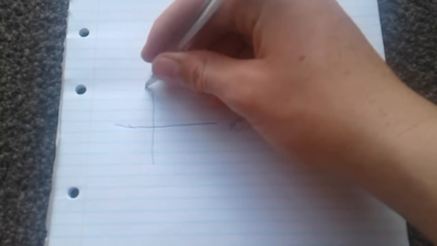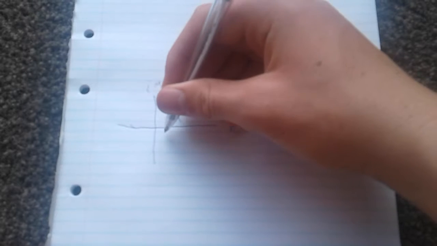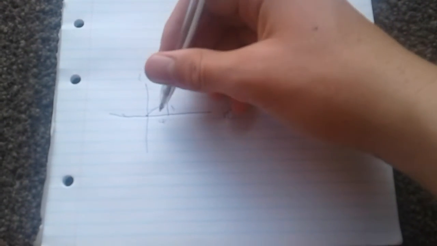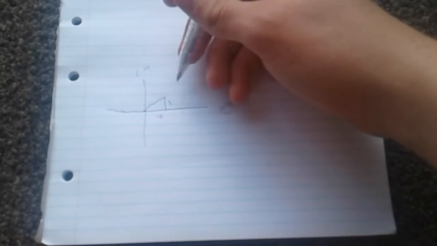Now, what's the absolute value of 4 plus 3i? Well, we'll draw down here a complex plane, and here we'll have the real axis and the imaginary axis. And let's say this is 3, this is 4, and this, the hypotenuse here, is the absolute value, and 4 squared is 16 plus 3 squared is 9, that's 25, square root of 25 is 5, so the absolute value of this is equal to 5. 5 squared is 25.